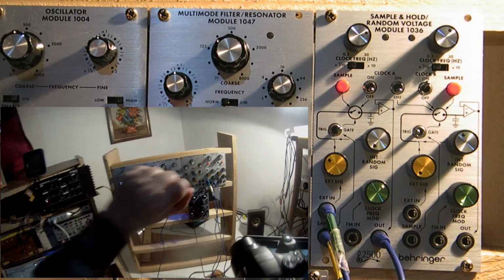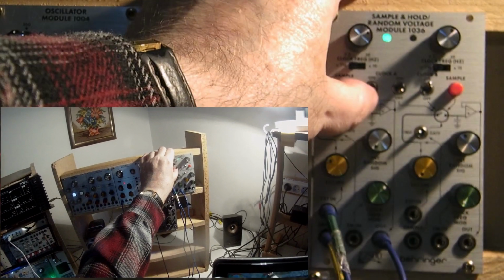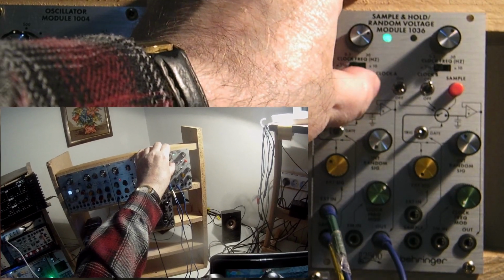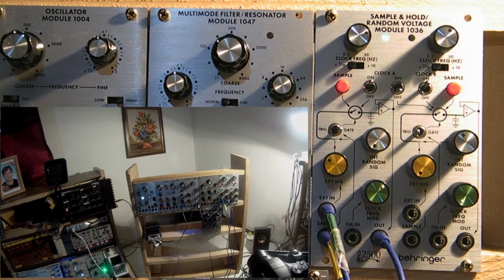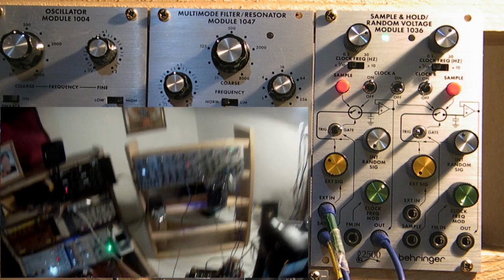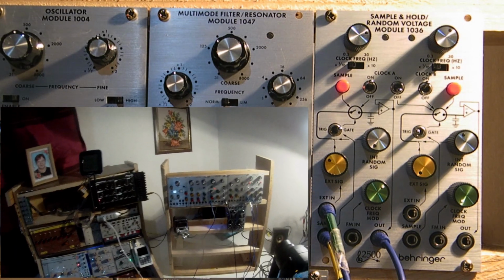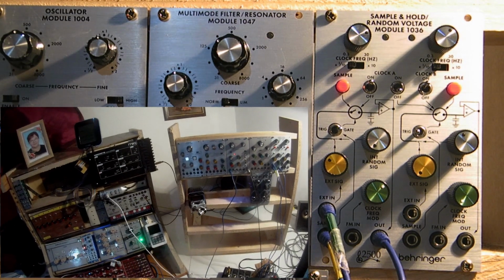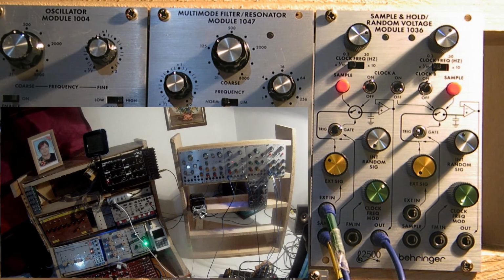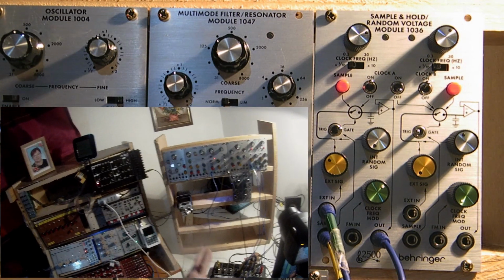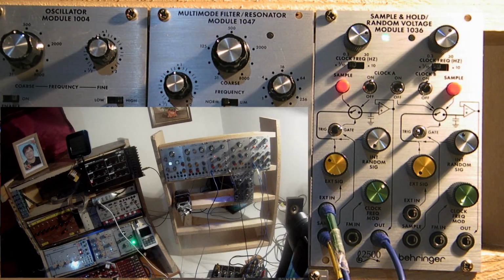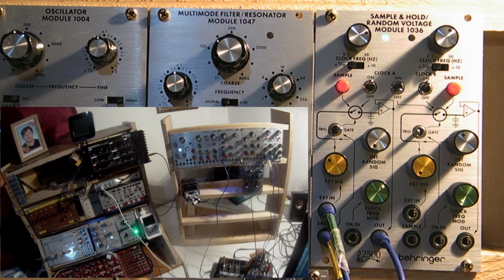So let me switch it on now and you hear a remarkable difference. Periods of glides and periods of short stepped notes. We have periods of glides and then follow a period of short stepped notes and then periods of glides again.